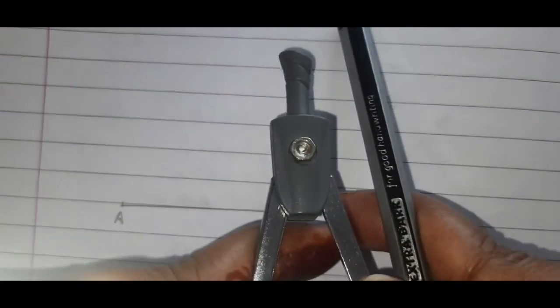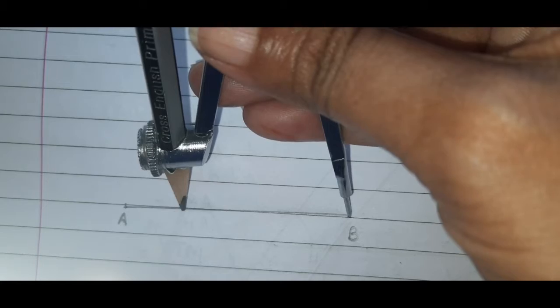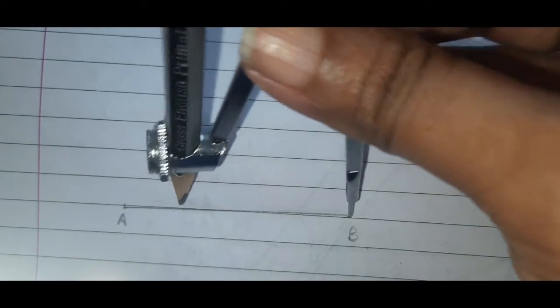Fine. To this we have to draw the perpendicular bisector. So for that you will need a compass. Okay. You have to take more than half of 6.3. So 6.3 more than half by mere observation you can take. Now here if you will check, it is more than half. Check whether it is more than half. Yes. So keep the pointer on B. Give arc on either side of the line segment.